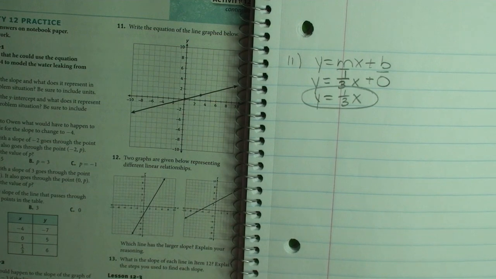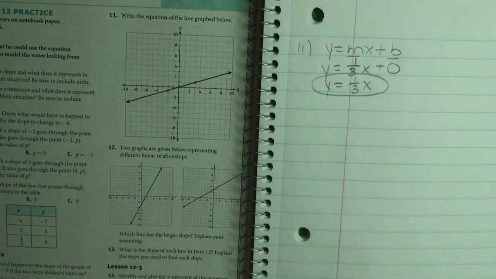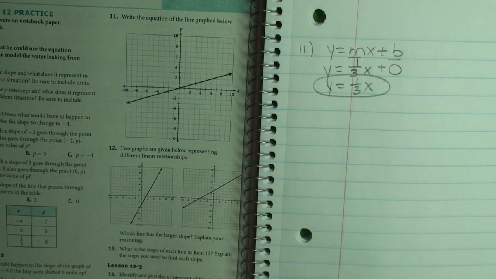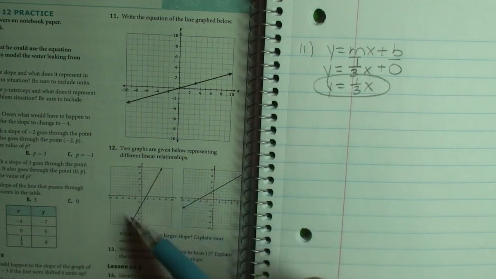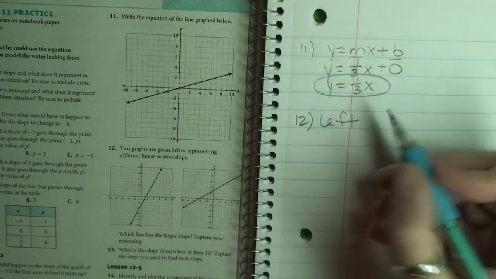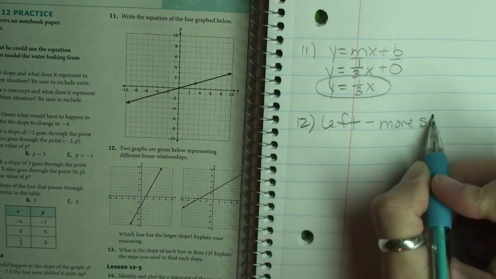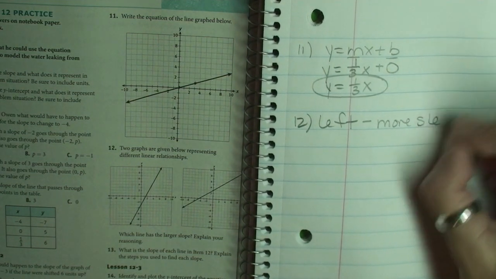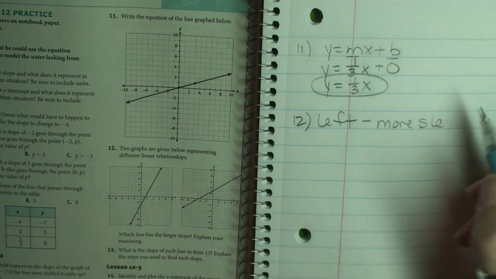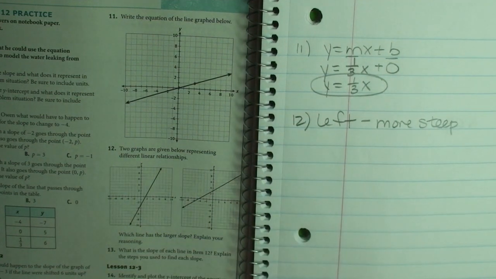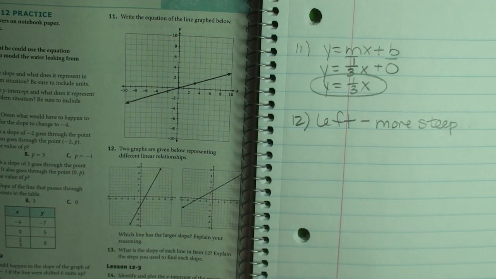Okay, number 12. The two graphs given below represent different linear relationships. Which line has the larger slope? We had one like this in class as well. Visually, I can tell the larger slope is the one on the left because it's more steep. But I need to have numbers to prove it, right? Okay, good thing I'm not an English teacher. It's more steep. Oh, spelling is not my forte.